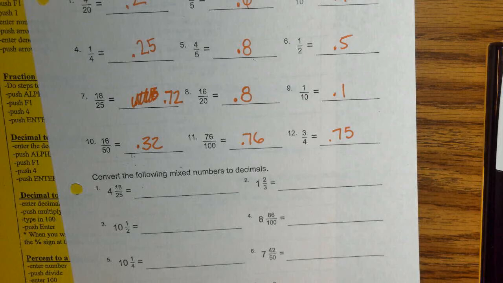Now, some of you are going to realize different things on this calculator that you can do, okay? I understand that, but stick with me today, okay? All right, so we're going to put in our fraction. Alpha, F1, 18, go down, 25. Now, this is what you're forgetting to do, arrow out. Okay, now alpha, F1, now you want to change it to a fraction. There you go, and hit enter. Okay?